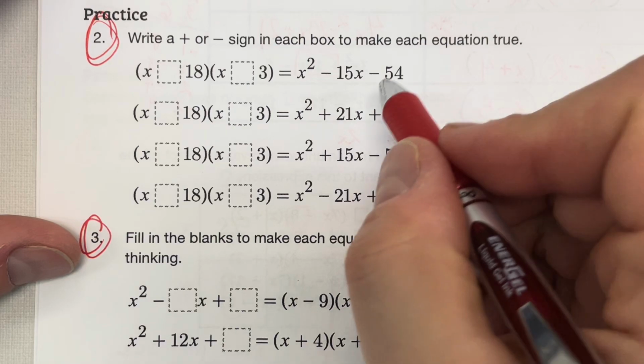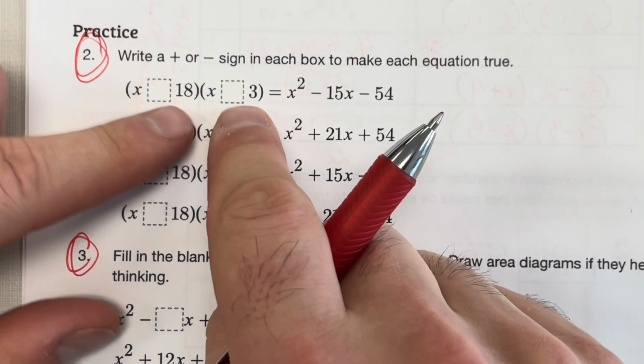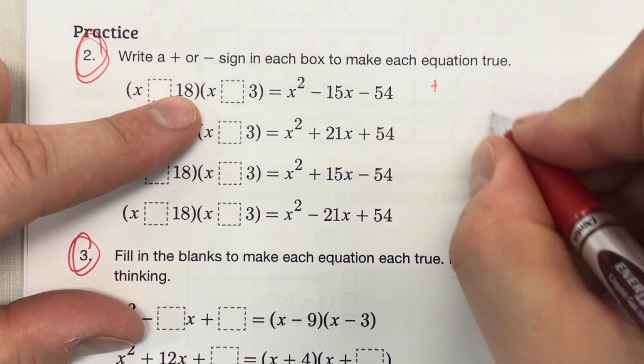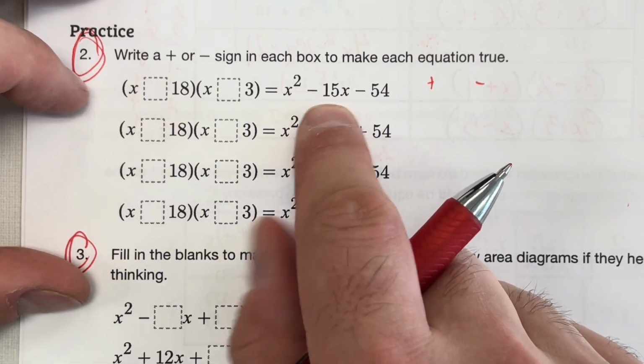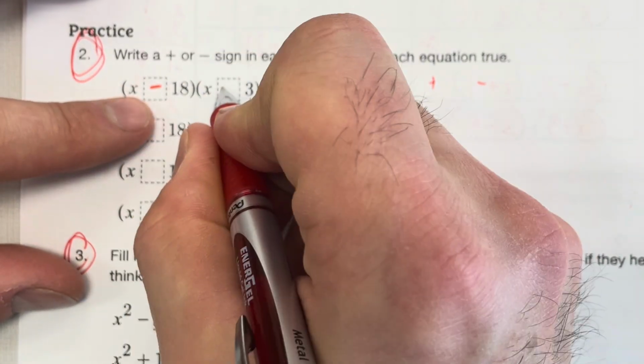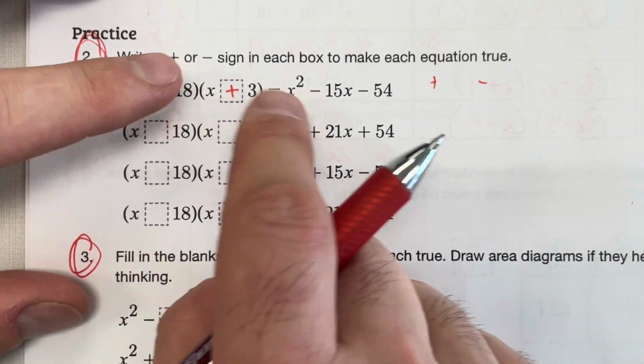So in order to multiply to make a -54, we're going to have the 18 and the 3, one of them be positive, one of them be negative, but I need it to add up to a -15. That's telling me that this has got to be the negative number, and this is a positive 3. When they add together, they'll make that.